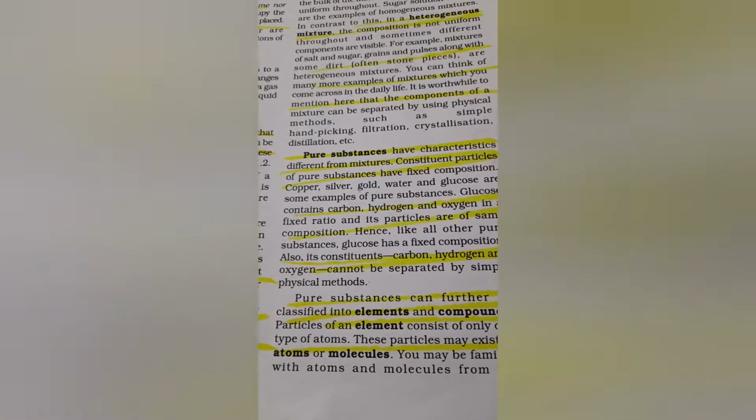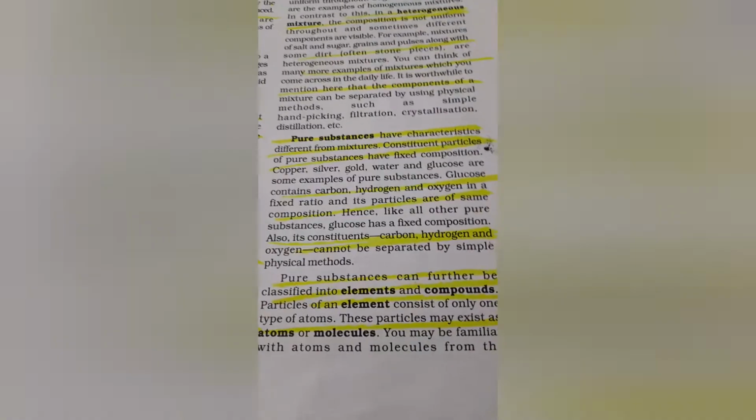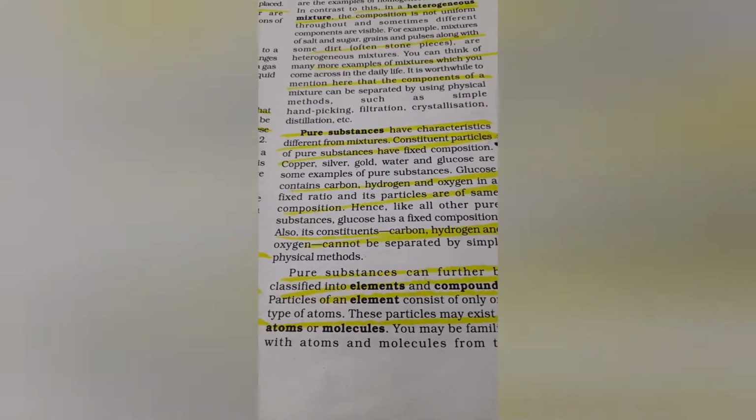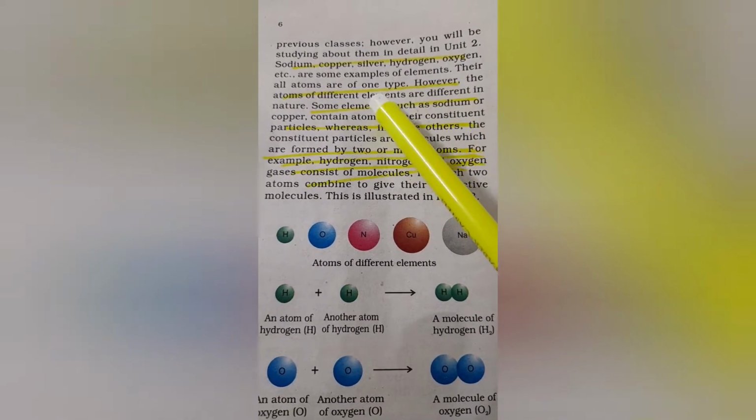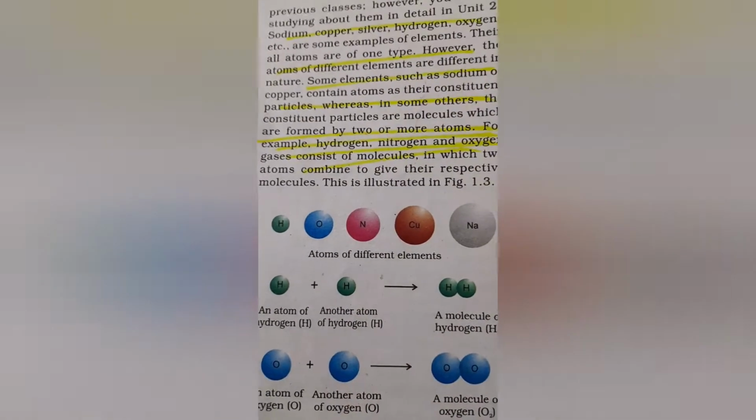H2 means two atoms of hydrogen, which is one molecule of hydrogen. Similarly O2 is a molecule: O plus O combine to give you an oxygen molecule. Atoms and molecules you have learnt already, and you might be very familiar with that, and you will be studying them in detail in unit 2. Sodium, copper, silver, hydrogen, oxygen, these are all examples of elements, as I said already.